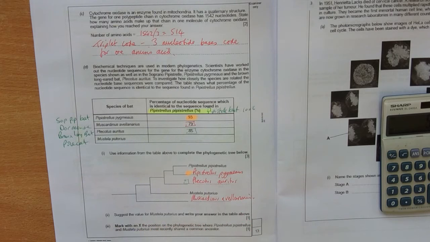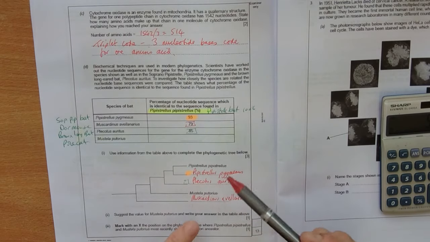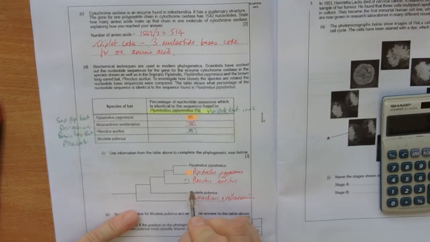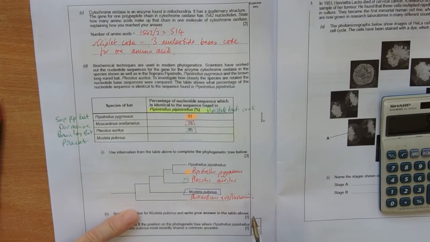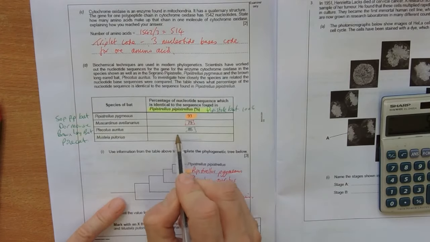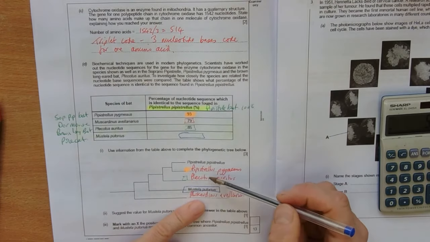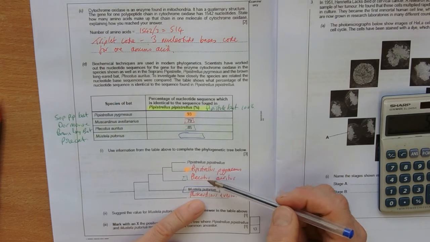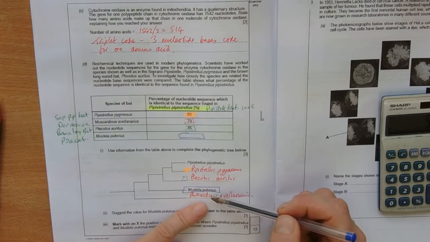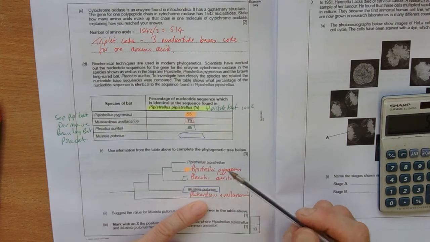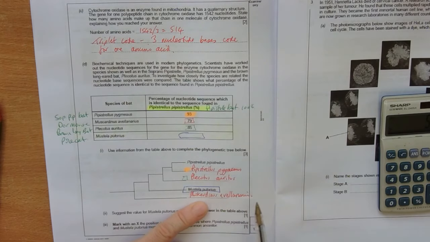We've got 2 jobs down here. Suggest a value for our mystery one and write your answer in the table above. Right, so that is this fella here. So that one's going to go in here. So it's between Plecotus and Muscardinus in terms of relatedness to our pipistrelle bat.